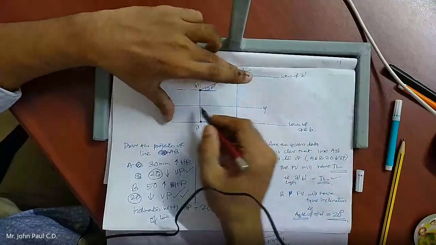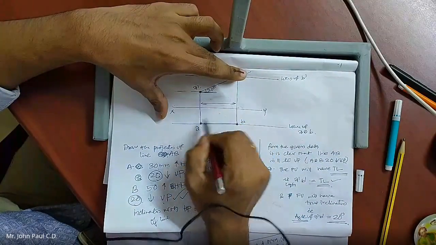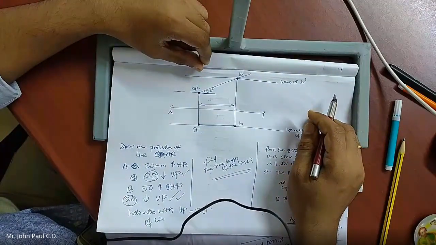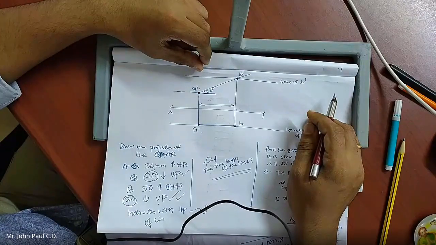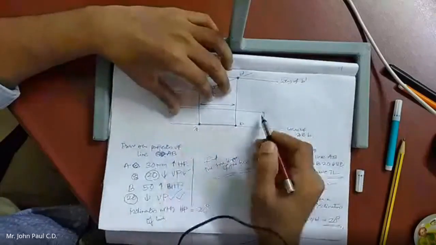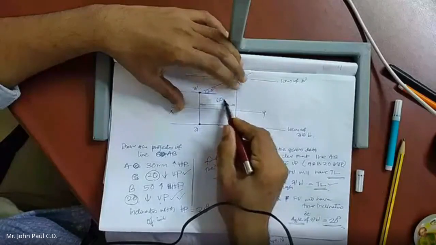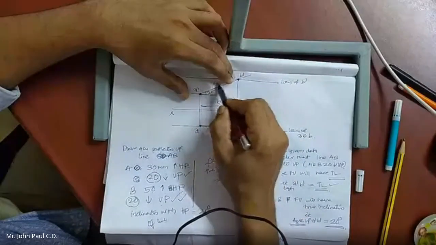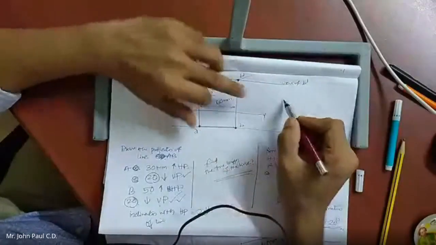Can anybody tell me what is the distance between these two vertical projectors? Can you measure it? You just measure it using a scale. It is 55 millimeter. A dash B dash you get 60, right?